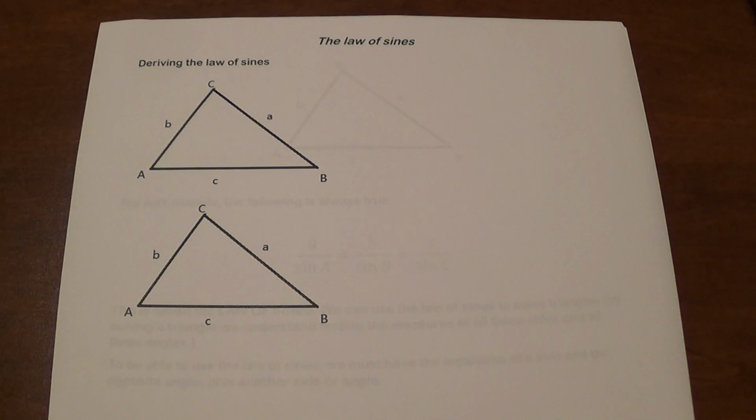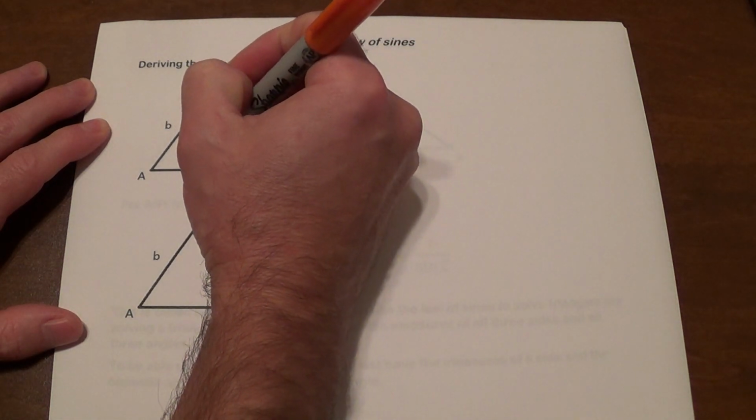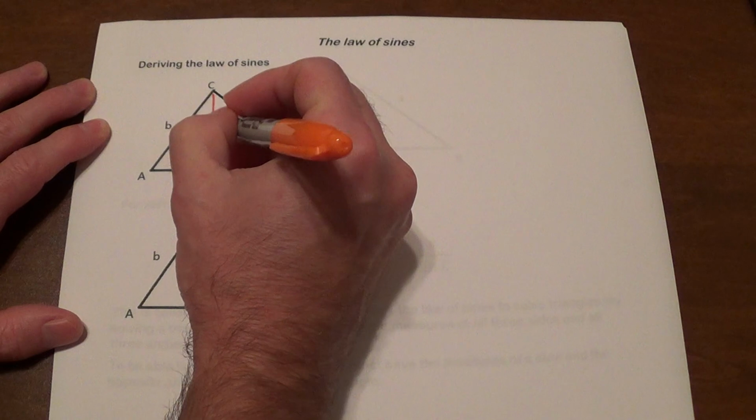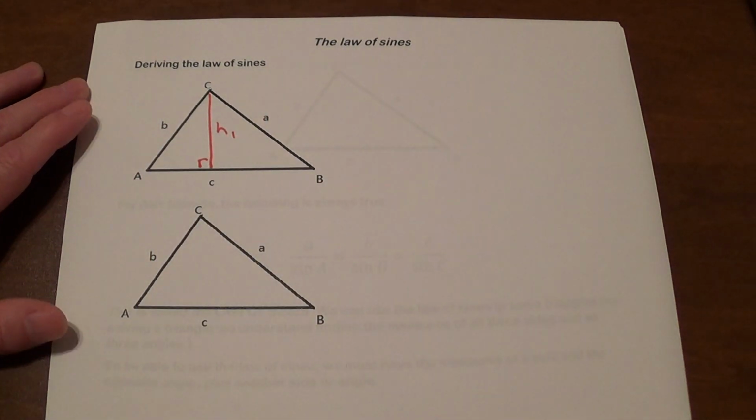Hi, this video is on the law of sines. So first of all, let's see how this particular law can be derived. If we take any triangle, then we can draw a height, which we're going to label h. Let's label it h1 because I'm going to need another one.